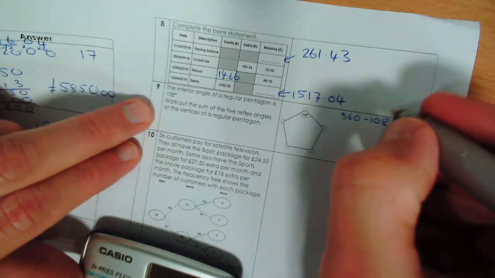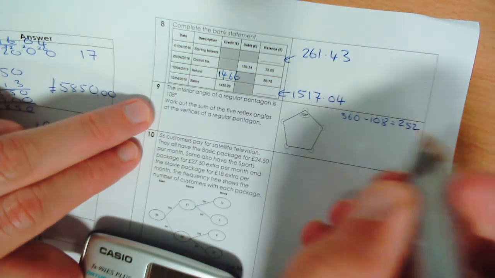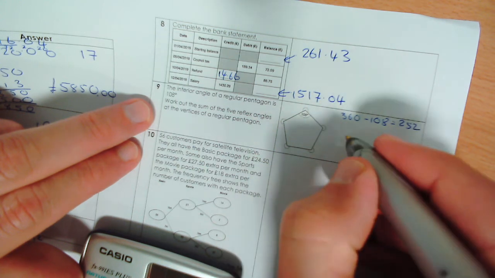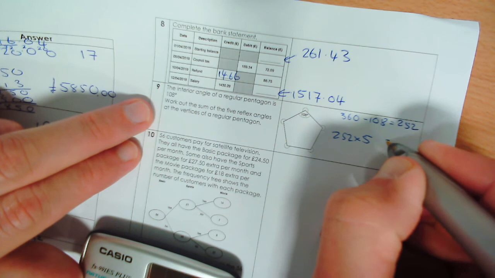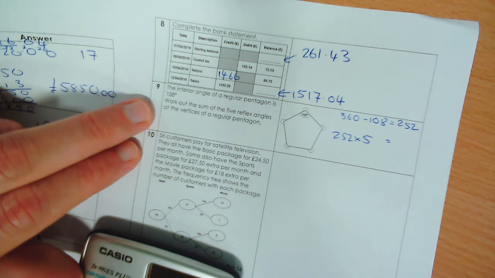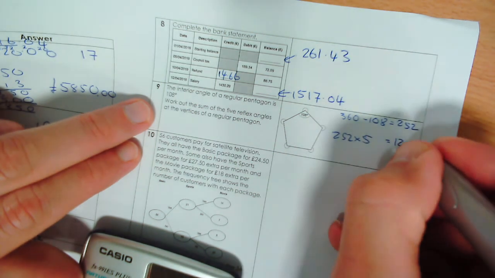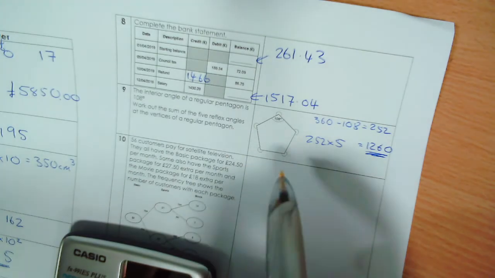So 252, that's what one of them is. I want 5, so I'm going to do 252 multiplied by 5 to get 1260. Okay, so that's the total of all of those reflex ones around my pentagon.